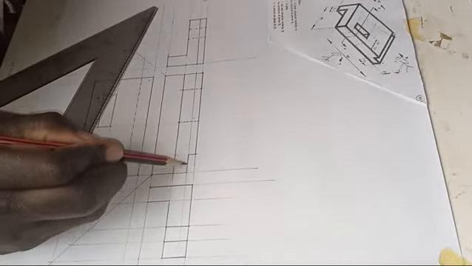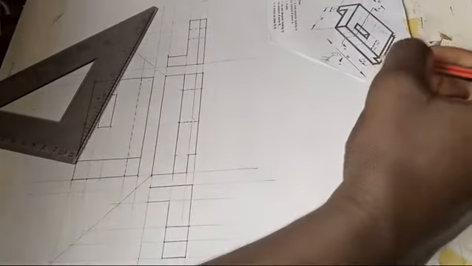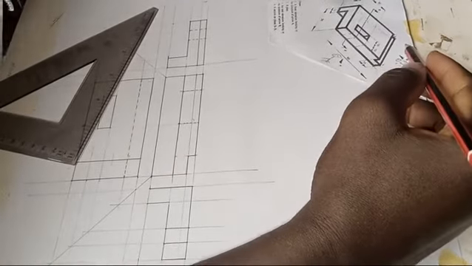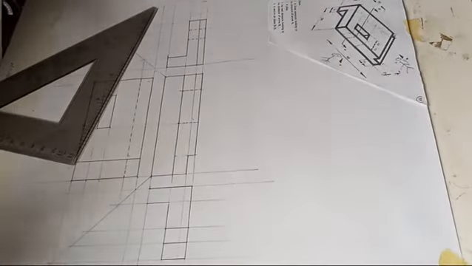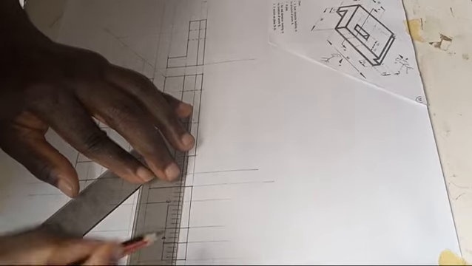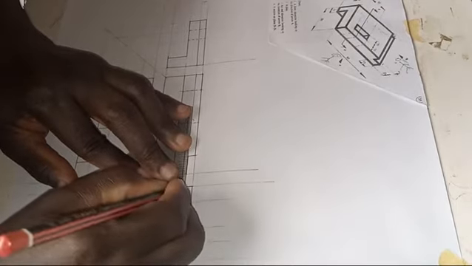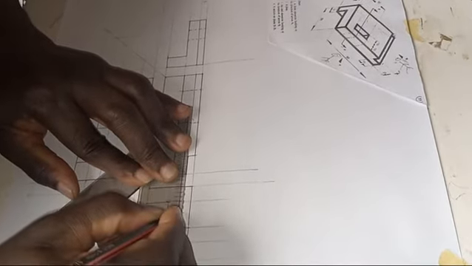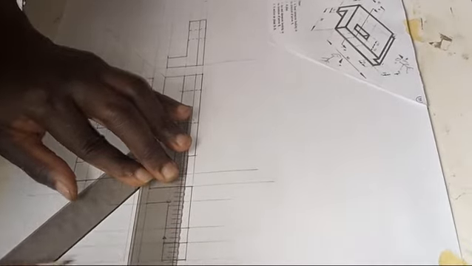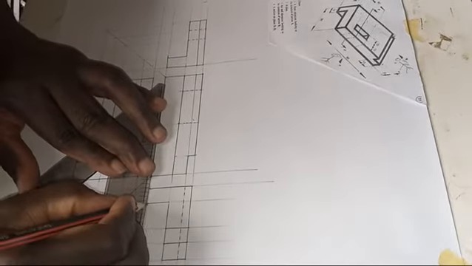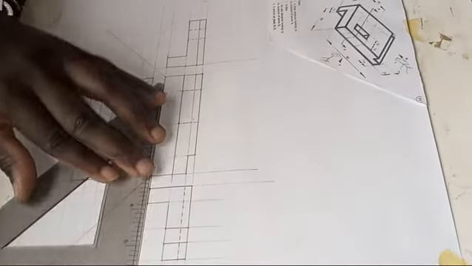Now this edge, this point here, that is this edge, this corner, when you are here, you know there's a hidden line there. In case you are asked to show all hidden line, you still have to show it with hidden line here. That is it. Now then the bottom here to the thick line.